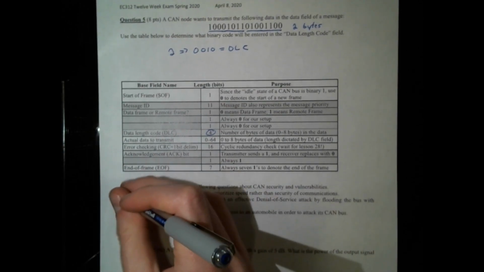This is true false, just answering some basic questions about CAN. Answer the following question about CAN security and vulnerabilities. First, CAN was developed to prioritize speed rather than security of communications. That's definitely true. CAN is really meant for situations in which you have total control over the system. It's expected to be for internal components, like the internals of a car to be able to communicate, or otherwise industrial equipment, things like that. And so it's not expecting to have anything bad or a malicious actor on the CAN bus. You're expecting that it's all stuff that's physically connected via wire, and that you can't get into it.